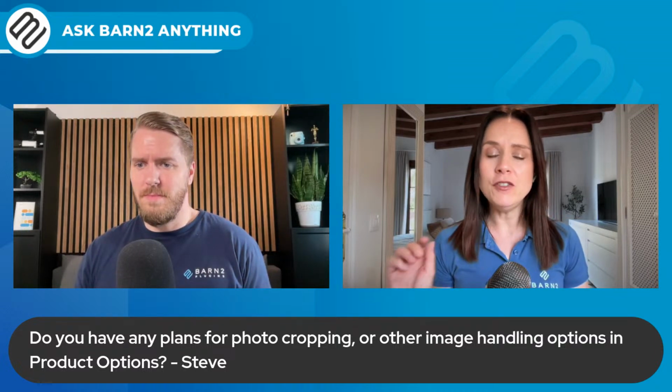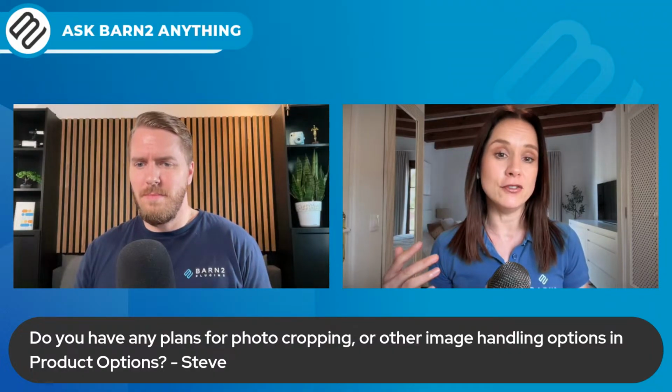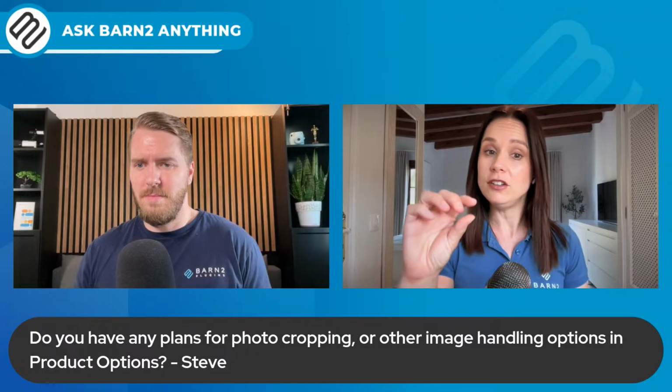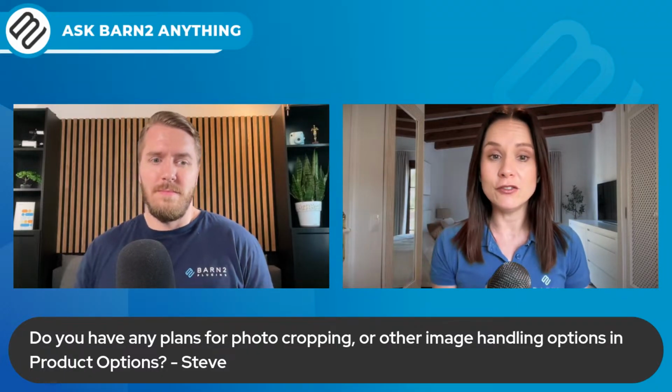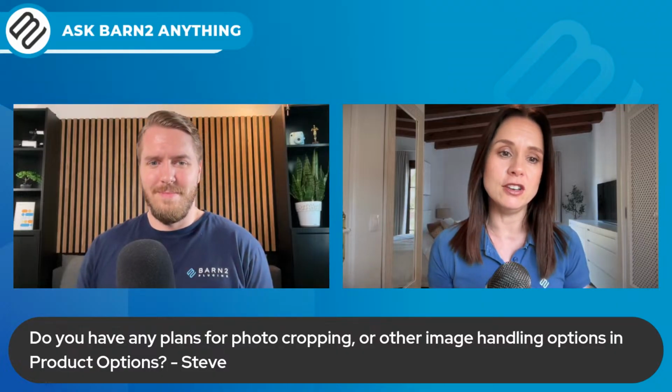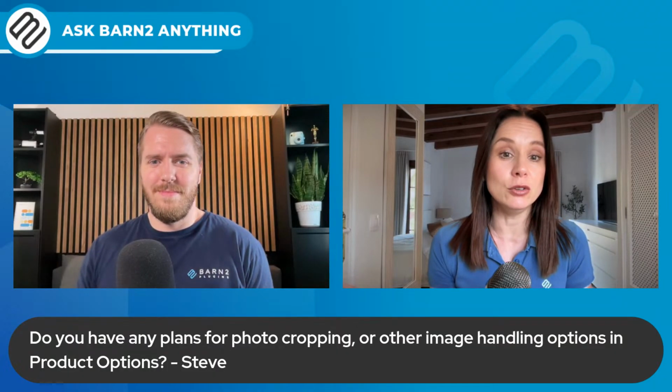And if you really need it, I would recommend using the description in the file upload field of product options to describe what you should do. So tell the customer the required file size, recommended proportions, and tell them to pre-crop their image. You could even link to a relevant tool for doing so.